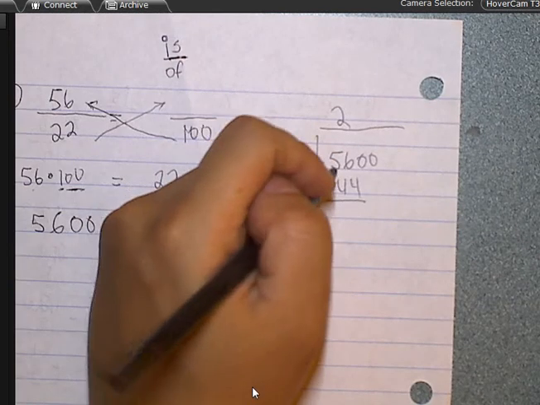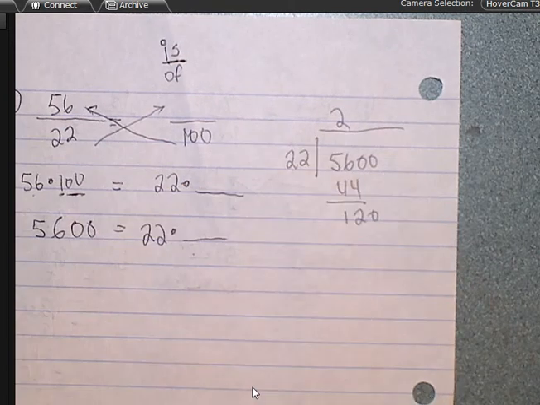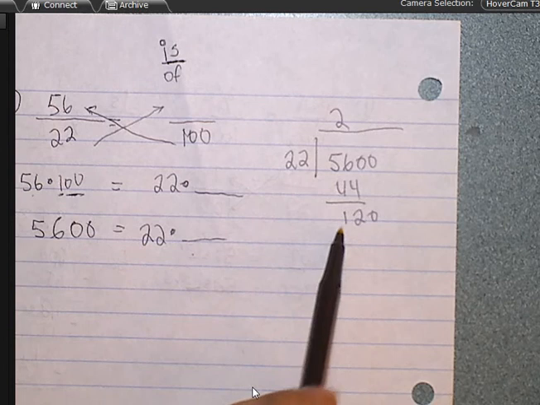56 minus 44, that's going to get me 12. And I've dragged down the 0. Hey guys, I saw this mistake during homework time. Do not put a decimal dot unless you have a remainder. Do I have a remainder yet? No, not yet. I still have a bunch of zeros. You see these zeros? I still have to drag them.